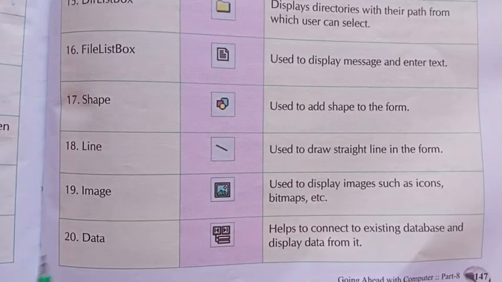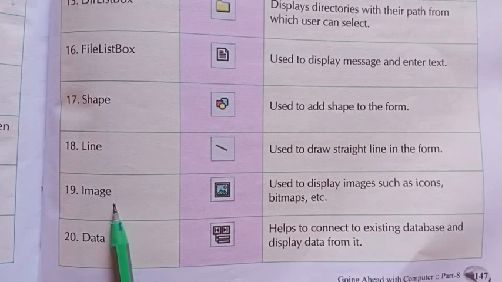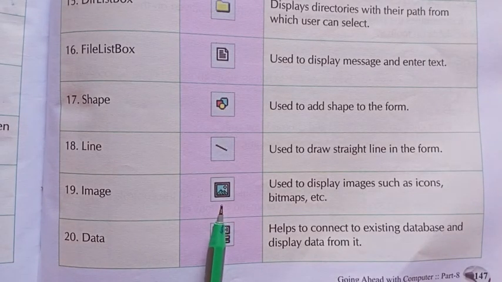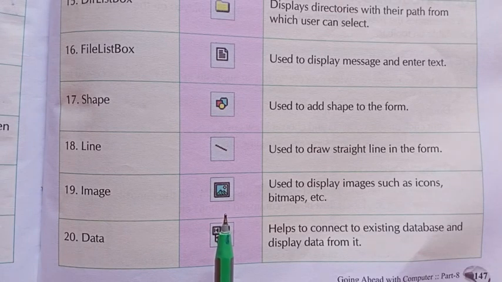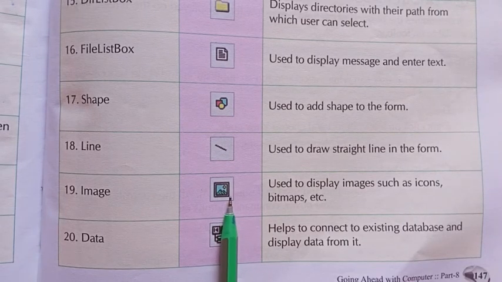Next we have the image. This is going to be used if we want to display some images like icons or bitmaps. This is to display the image, and the picture box is to be used to make the container. If you have to keep this image under a container, then you are going to make use of the picture box. And if you are going to display an image without any container, then simply the image control will be used.